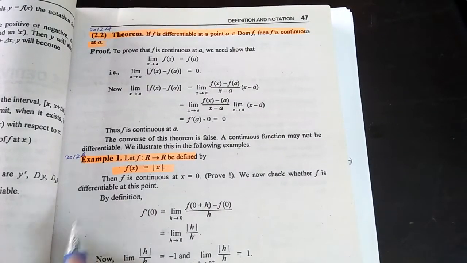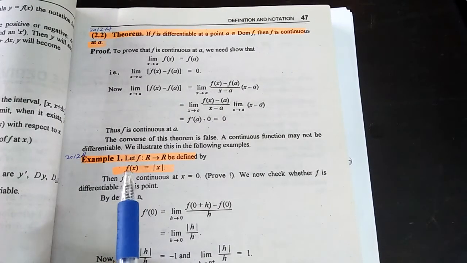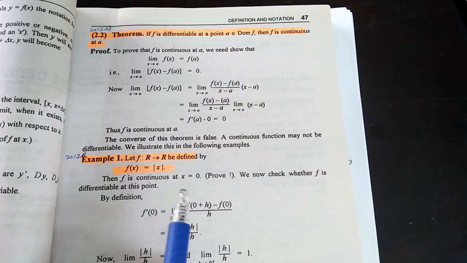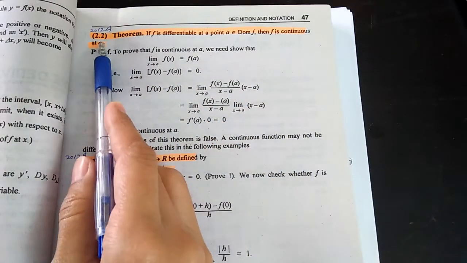In this video, we are going to discuss the solutions for the important questions from chapter number 2 that are in the previous past papers, 5 years papers. Starting from the first, that is on page number 47, theorem 2.2.